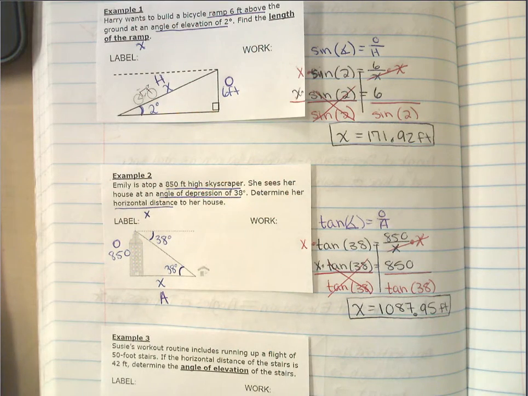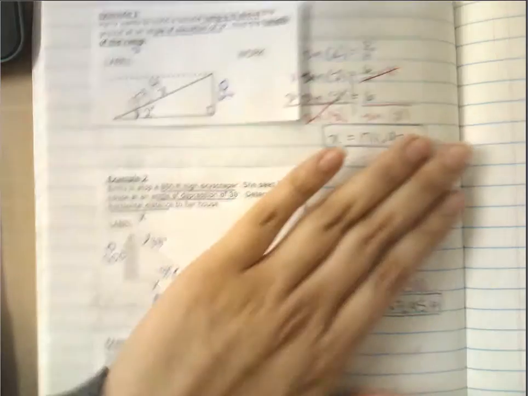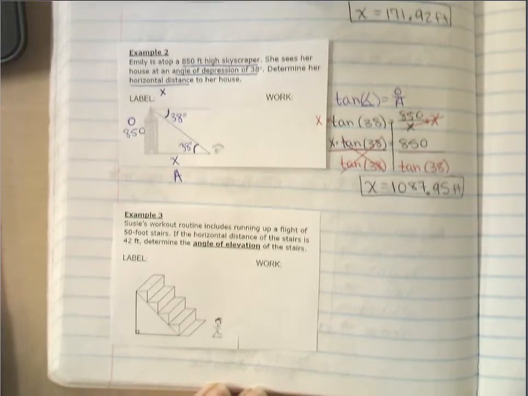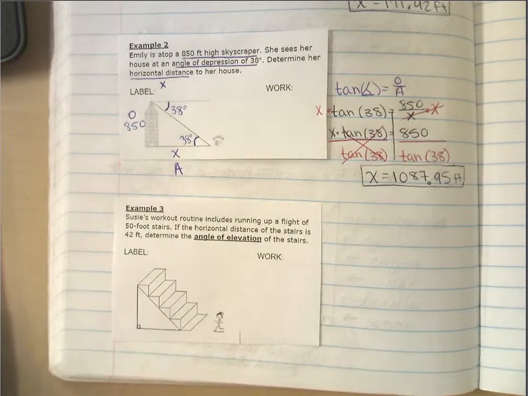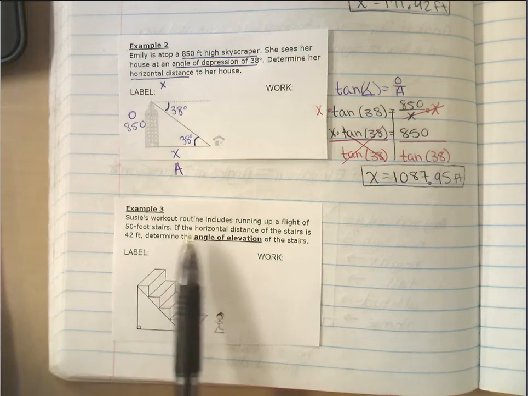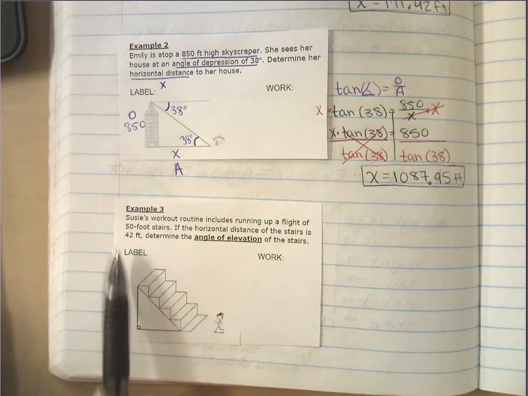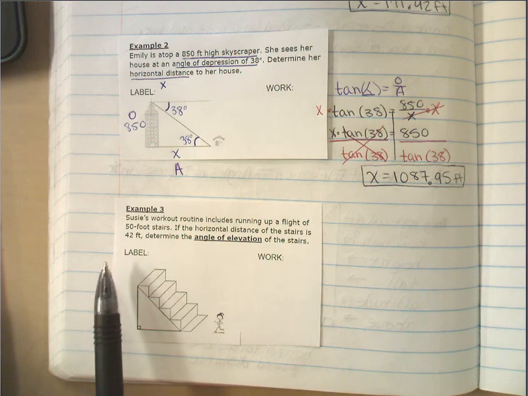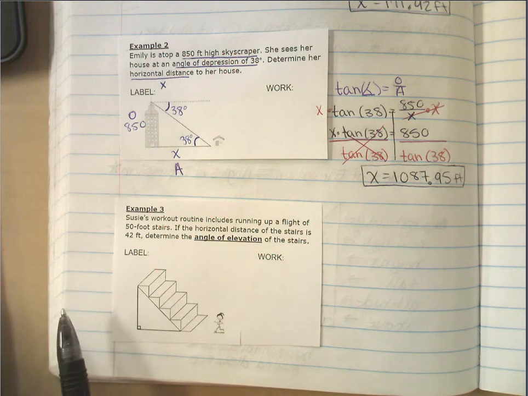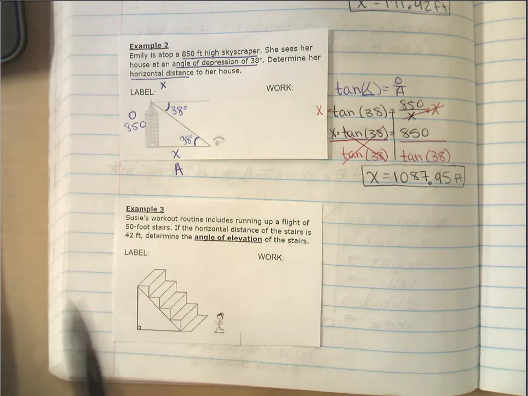Okay, and then the last example that we're going to look at is a little bit different. And let's see why. So example 3. Susie's workout routine includes running up a flight of 50-foot stairs. If the horizontal distance of the stairs is 42 feet, determine the angle of elevation of the stairs.